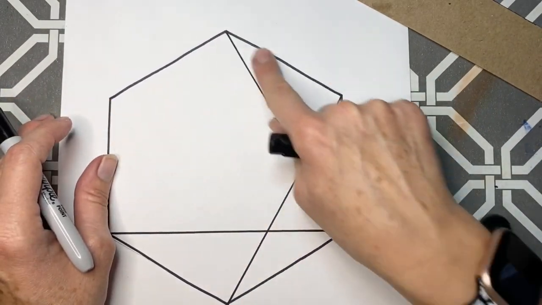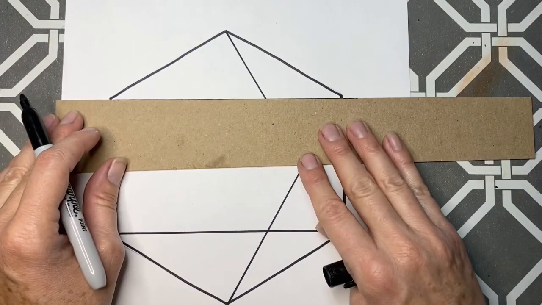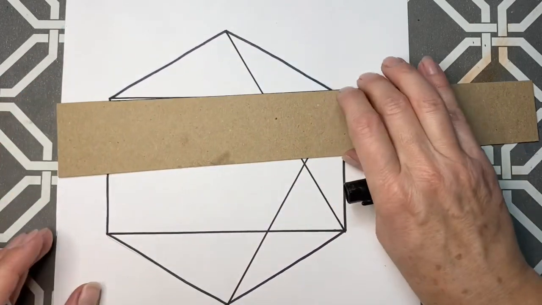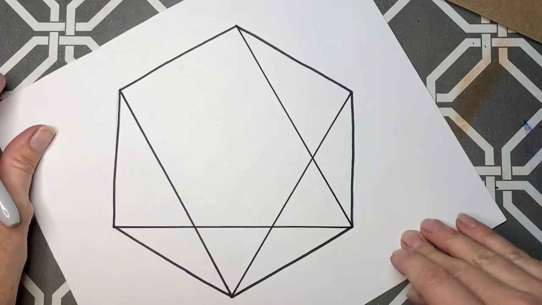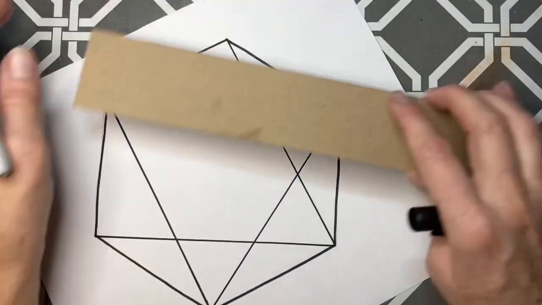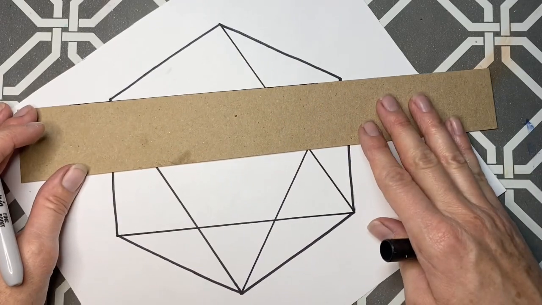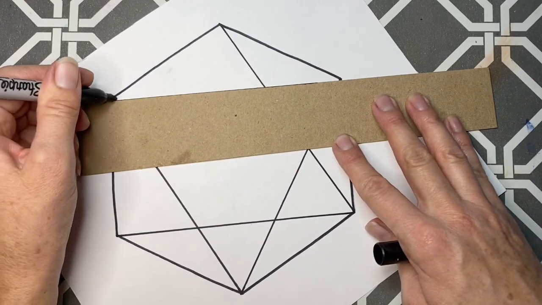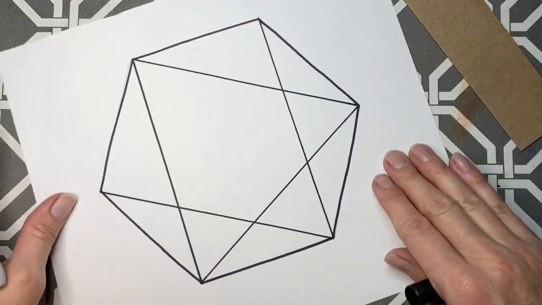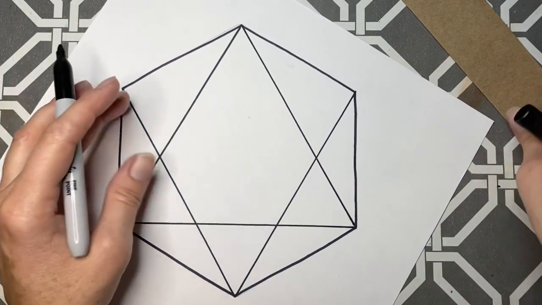There's my mountain, the 2 corners. I'm going to rotate. There's my peak, my 2 corners. And it looks like the last one.